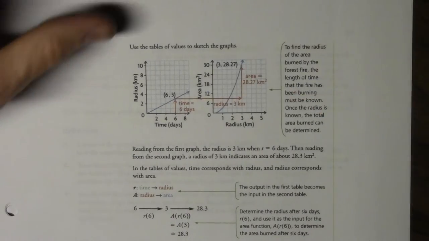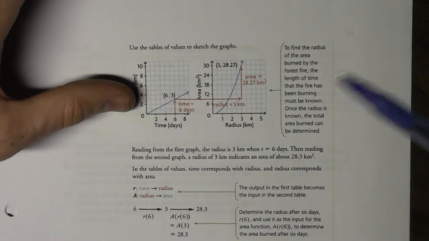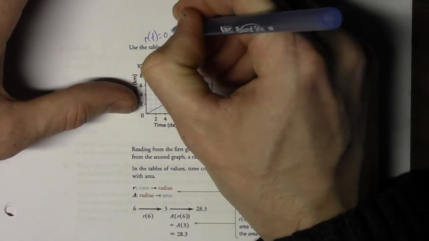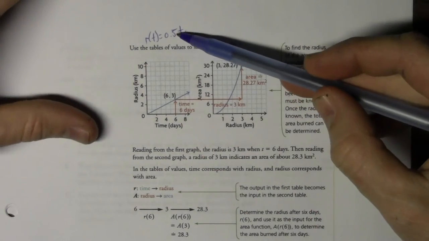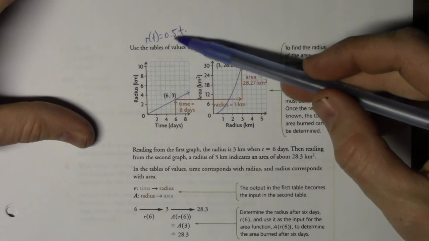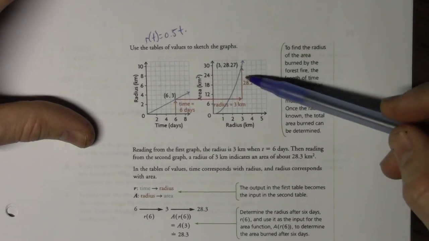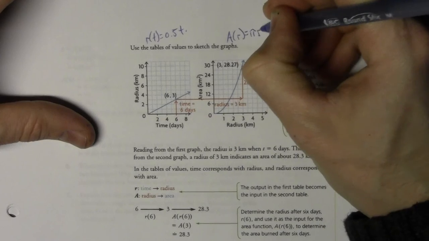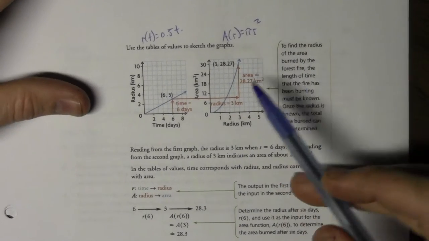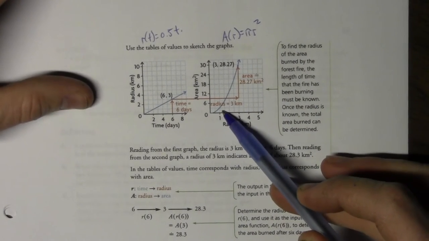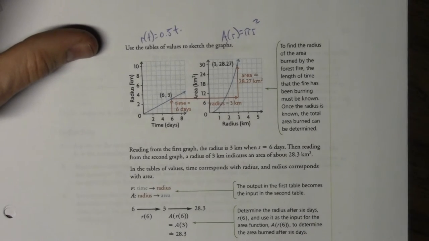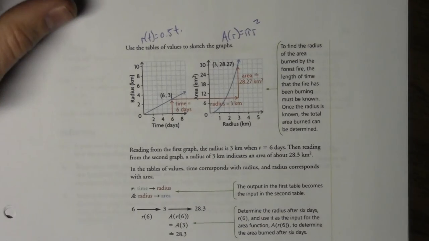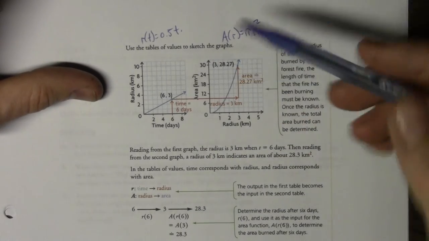Here's what that looks like on a graph. The first one, as we know, is just r at t equal to 0.5 t. So that's a simple linear function with a slope of 0.5. The next one we have is our area, where we have a quadratic. We're looking, of course, just at the positive values of the quadratic because radius can only be positive. So we have this parabola happening and we have this straight line. So that's what they look like graphically.